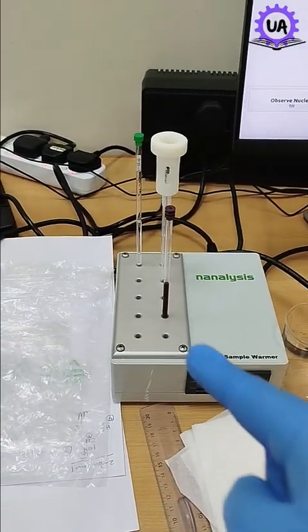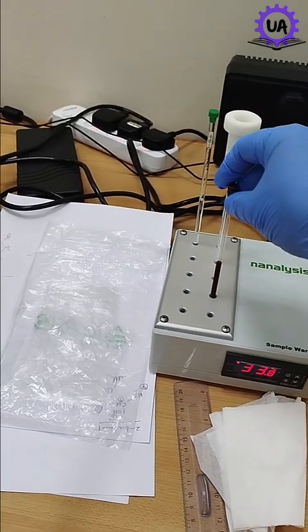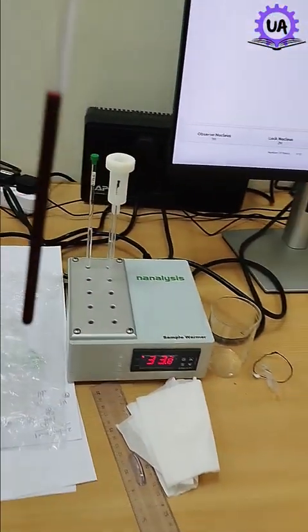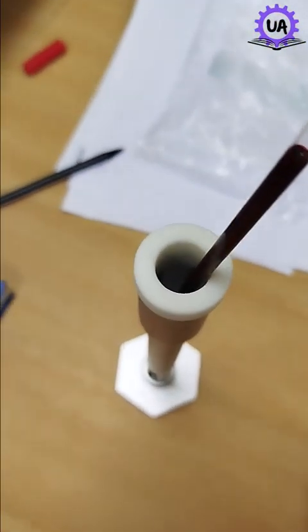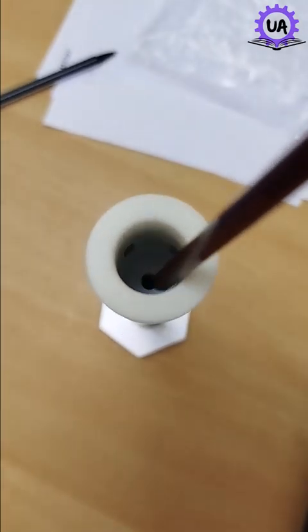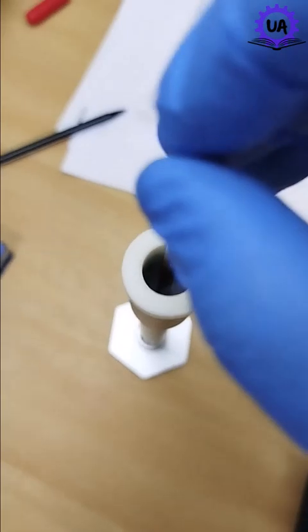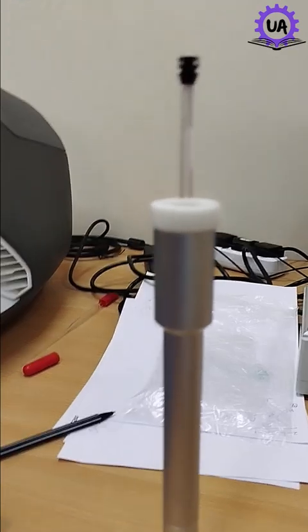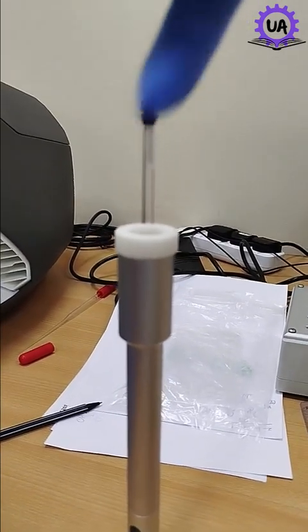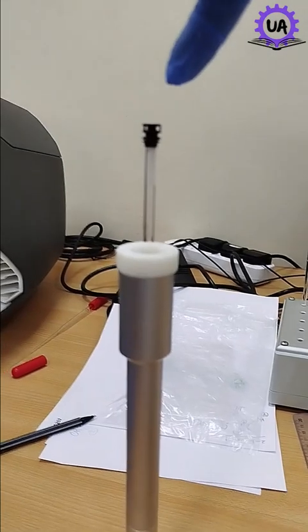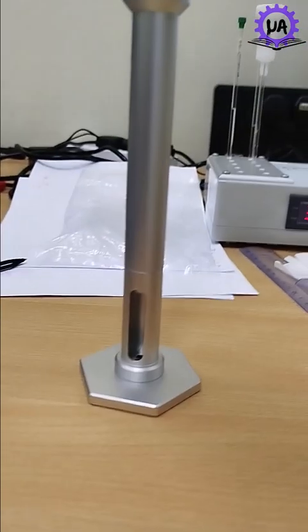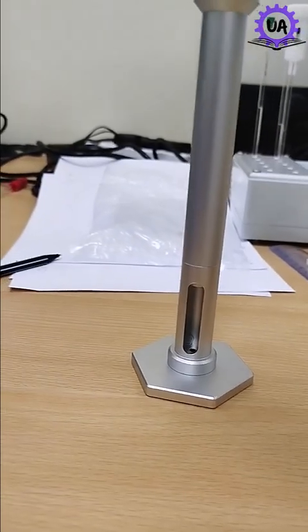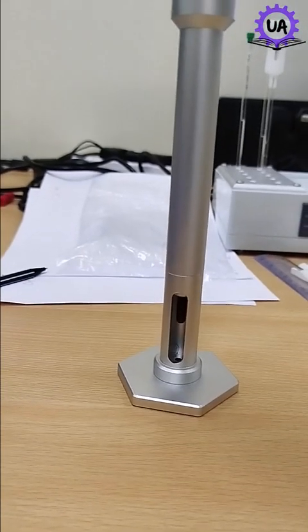Take that sample from the heating mantle out and then insert it here like this. Now you have to use your little finger to insert this NMR tube into this gauge and make sure that it touches the base, this tube is coming down.